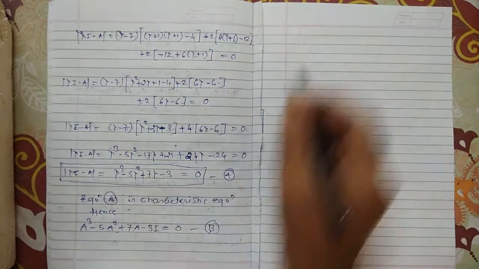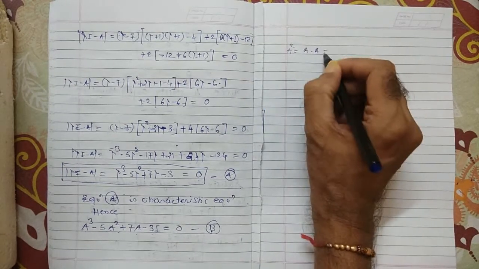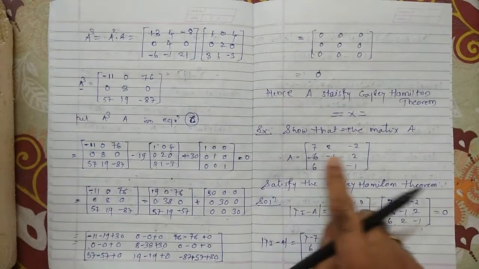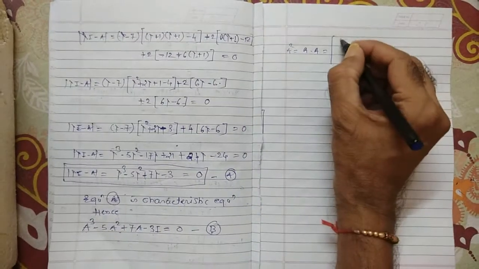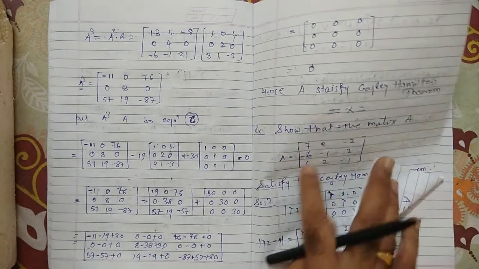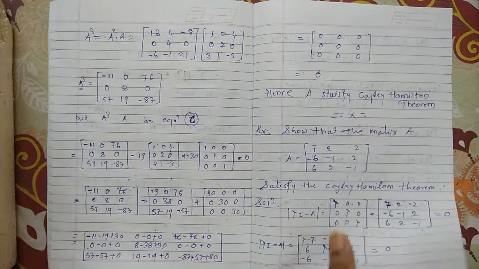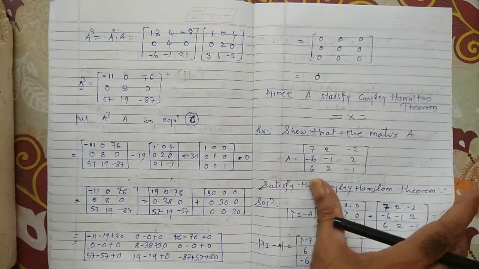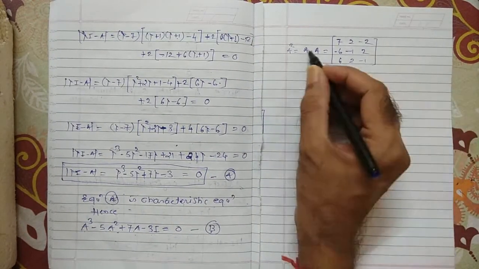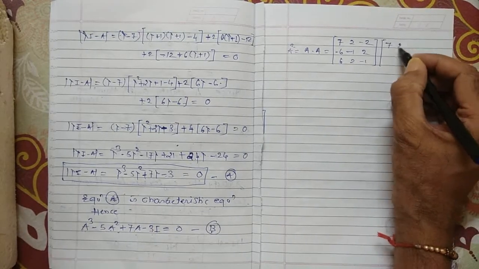A square equals A into A, so we will write down the A: 7 2 minus 2, minus 6 minus 1 2, 6 2 minus 1. This is A into A.